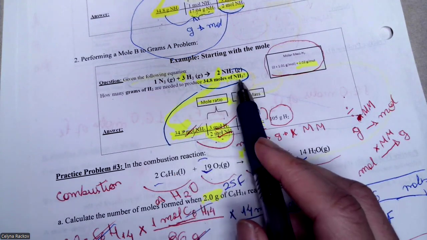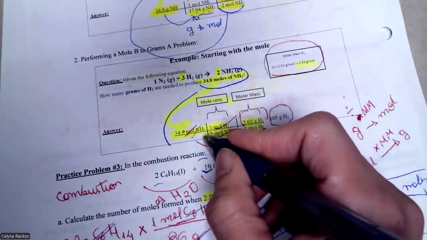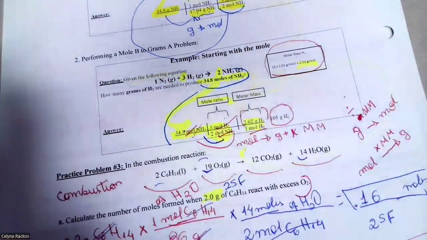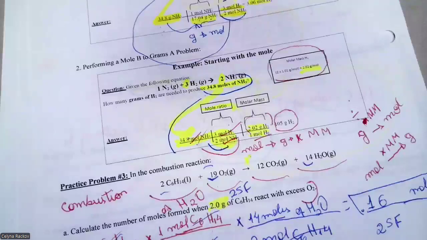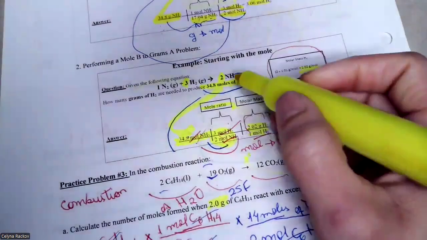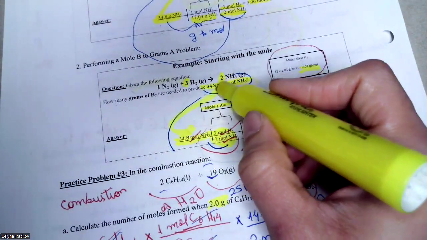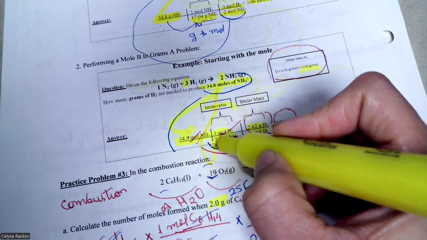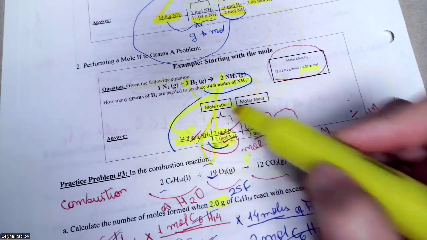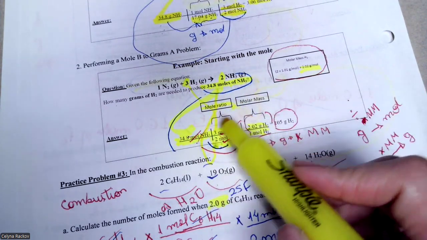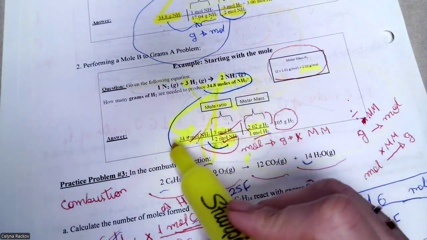The question gives moles of NH3, so the number 2, 2 moles of NH3, is going to be on the bottom. And the 3 moles of hydrogen stays on the top.